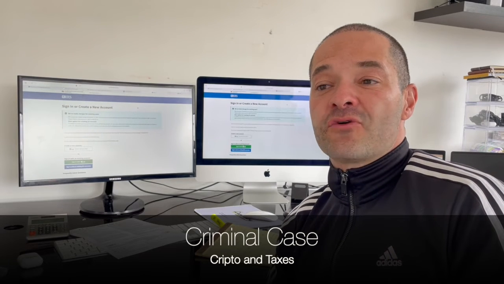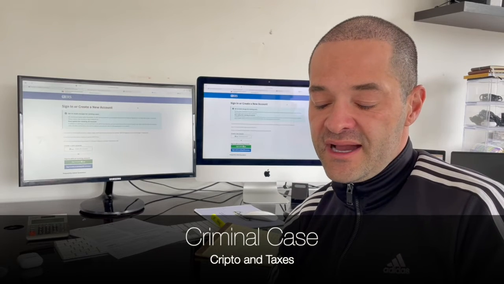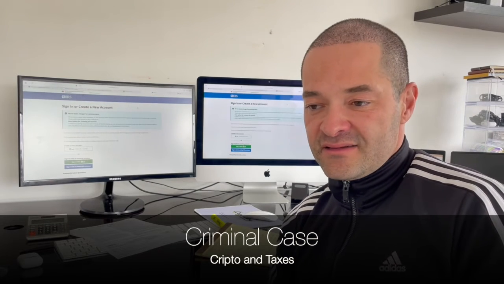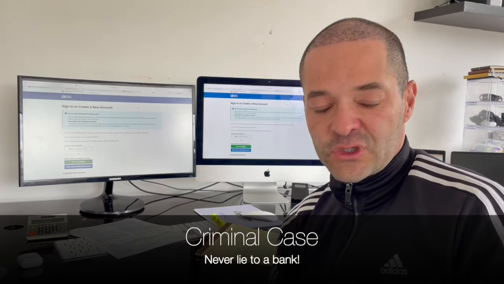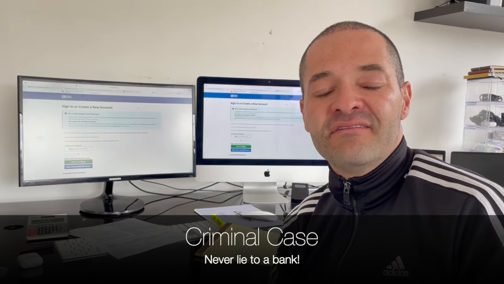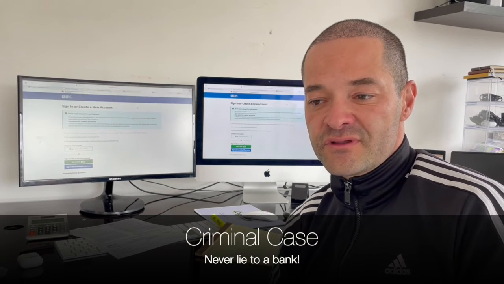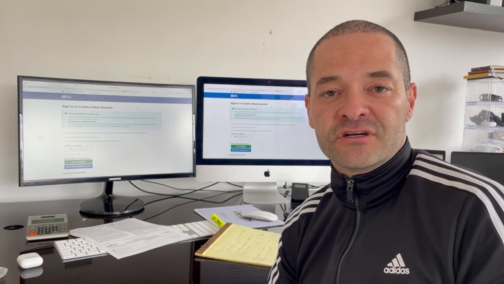One of them has already pled guilty, and the charges for wire fraud can be up to 20 years in federal prison. So what do we learn out of this case? Don't lie to a bank whenever you want to open up a bank account. Even if it's for virtual currency, make sure you say the truth. Otherwise, you may be facing wire fraud charges.